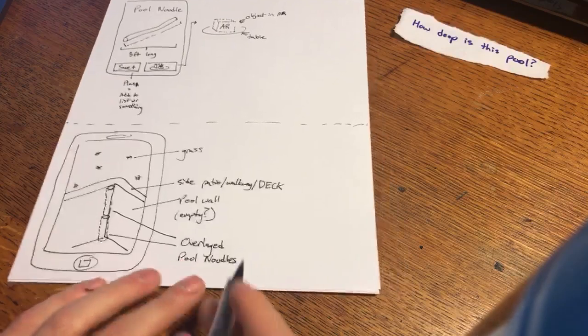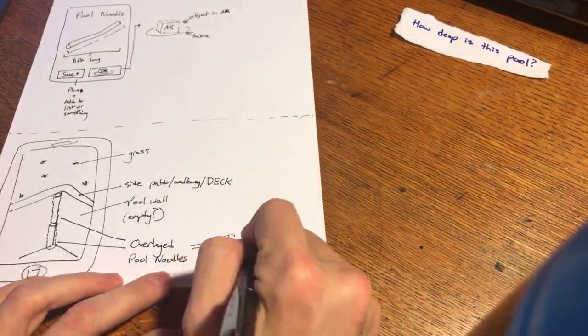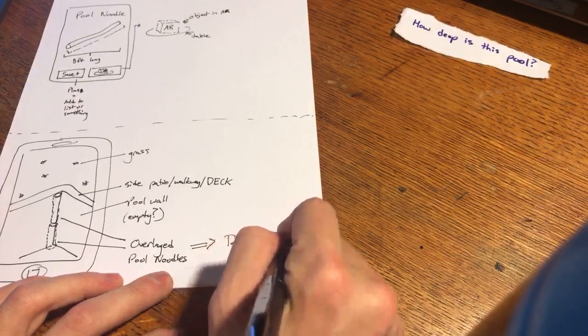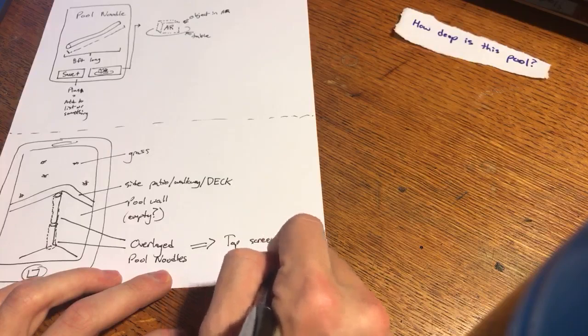Overlaid pool noodles. Have it so, tap screen to add noodle.